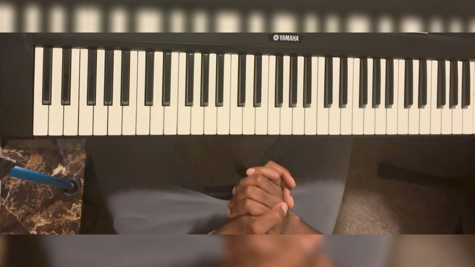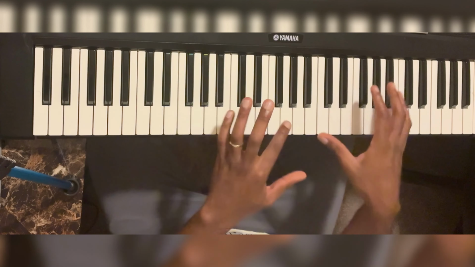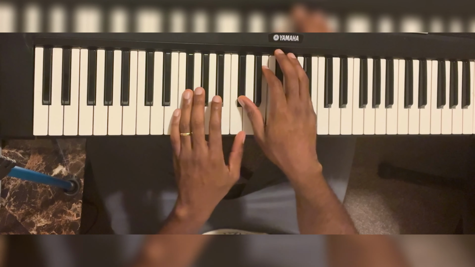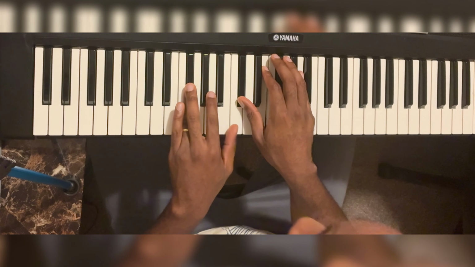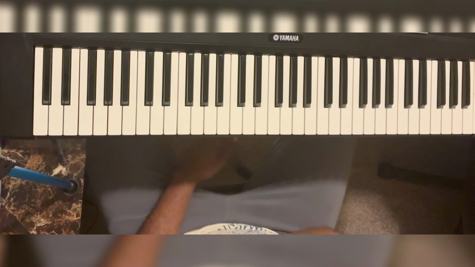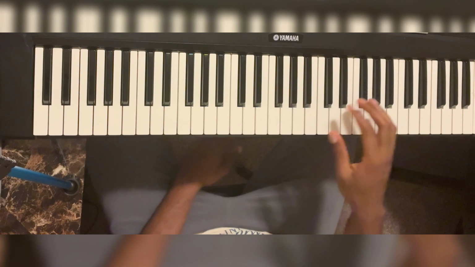So all in all, that's what we got so far. You'll notice now, after I did the transition to go to the bridge, I changed the inversion in which I played the 6. I was playing it in its second inversion here, and I go to the first. I go to the first personally just because of the voicing, how it goes with the song.